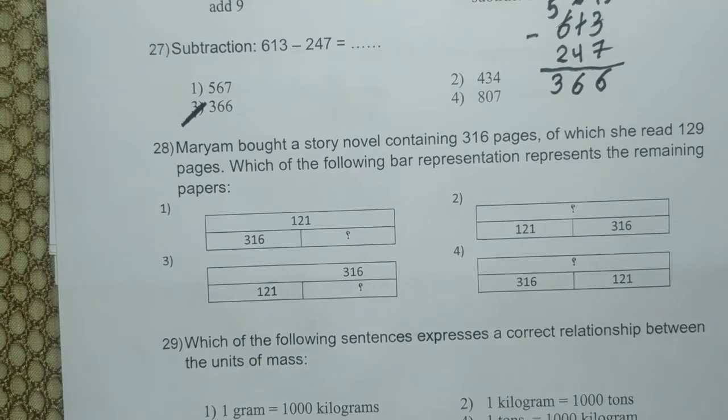Another one. Mariam bought a story novel containing 316 pages, of which she read 129 pages. Which of the following bar represents the remaining pages?